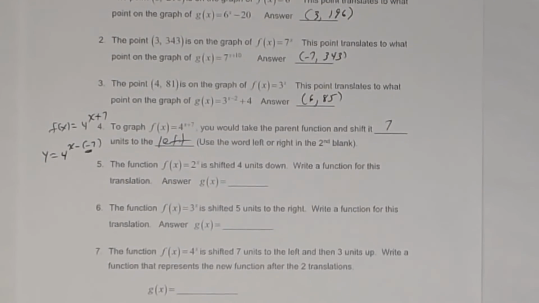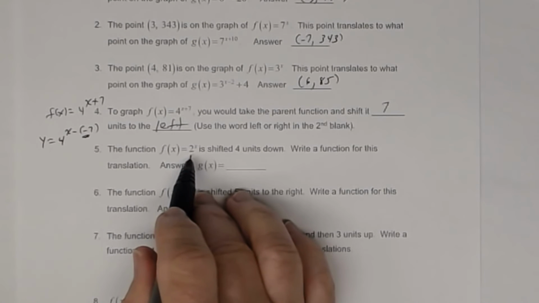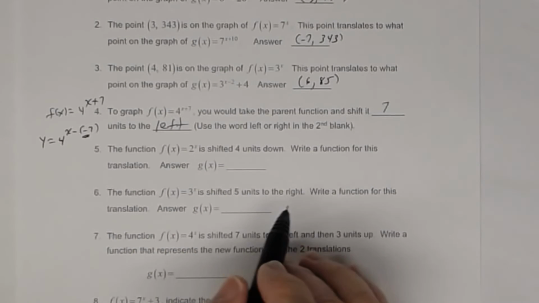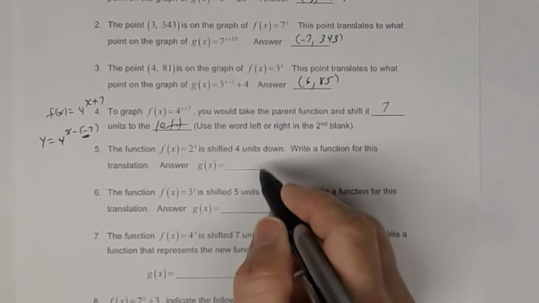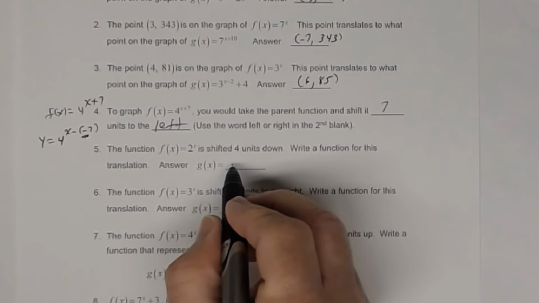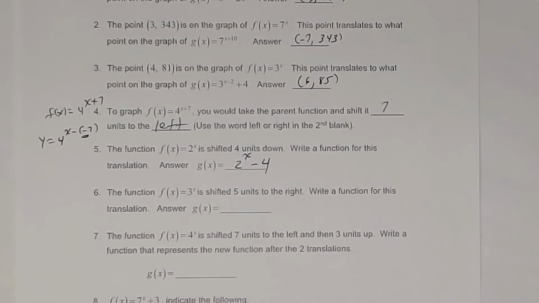That's the answer there. Number 5, so the function f of x equals 2 to the x is shifted 4 units down. Write a function for this translation. Well, remember, down is that vertical translation. So you know that should be 2 to the x and then subtract 4.